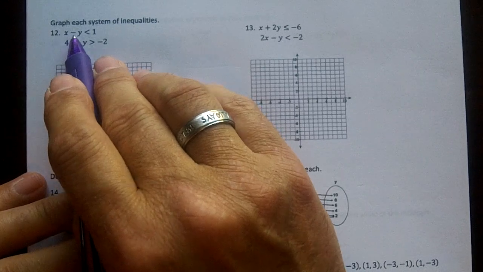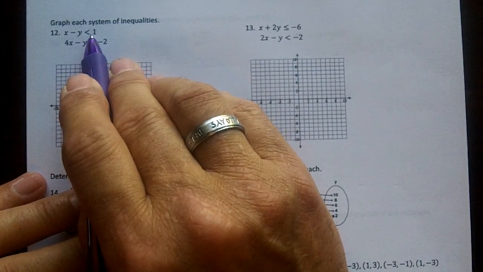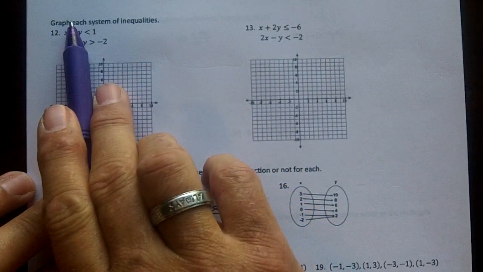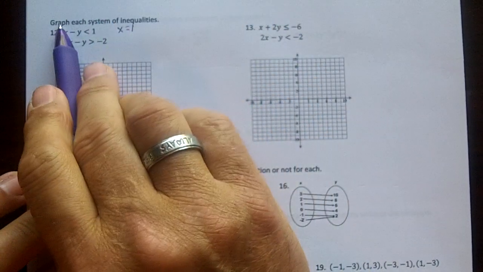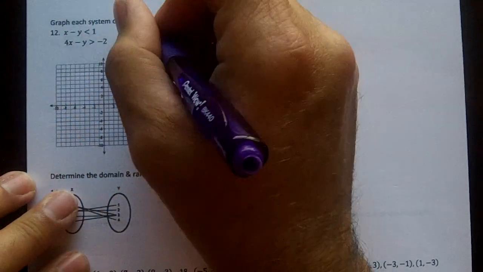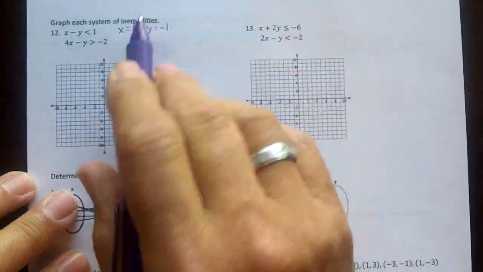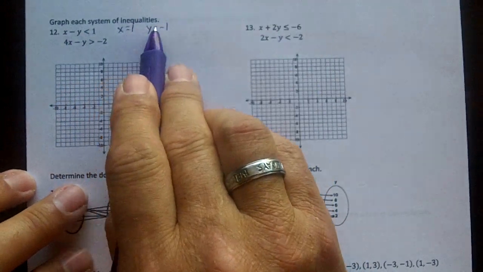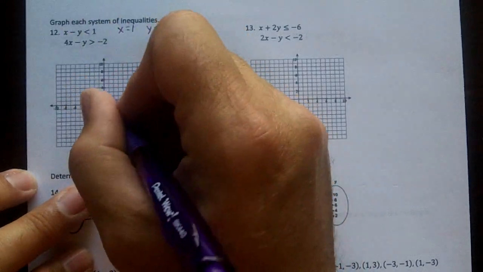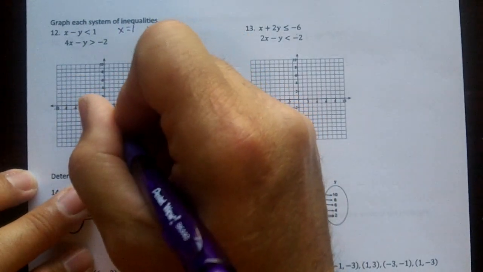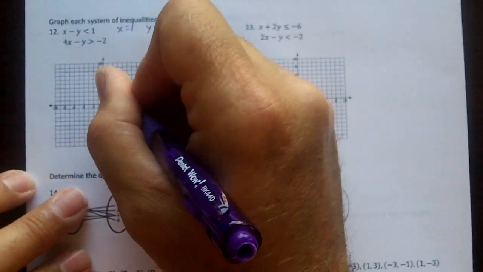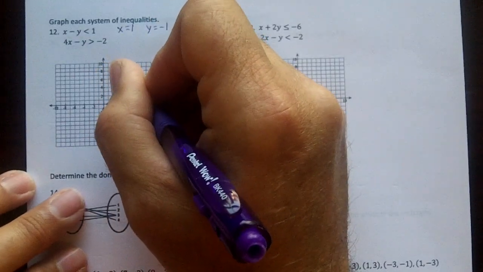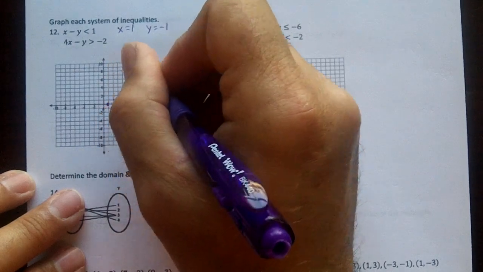On this one right here, we have x minus y is equal to -1. If I cover up my y, I get x equals 1. If I cover up my x, negative y equals 1, so y is going to be -1. So I know my x-intercept's 1 and my y-intercept's -1 on this line. So 1 and -1. The slope's going to be +1, so it's going to just go up.